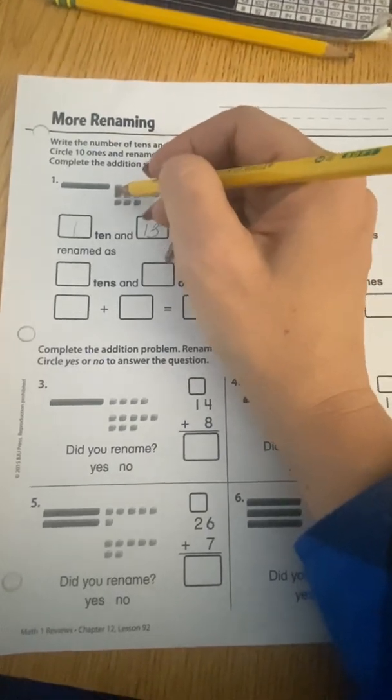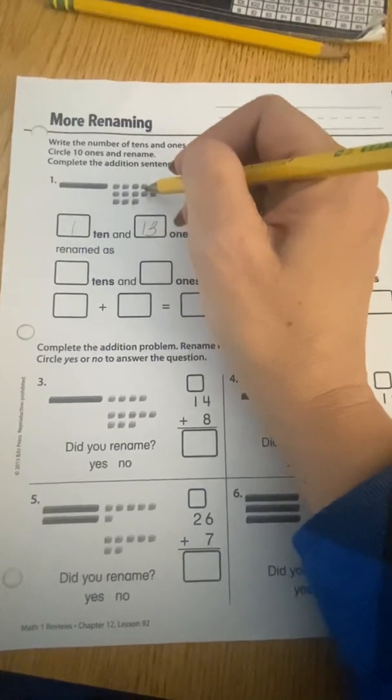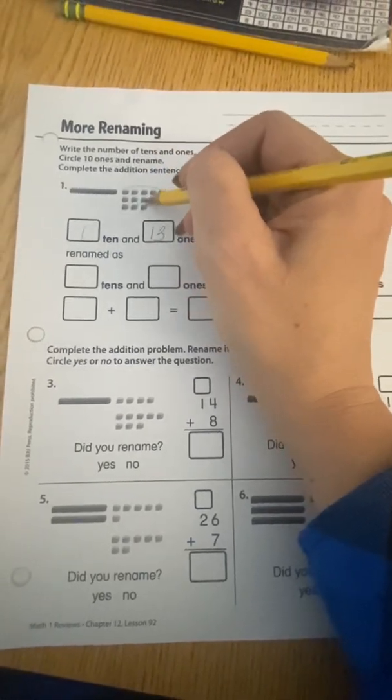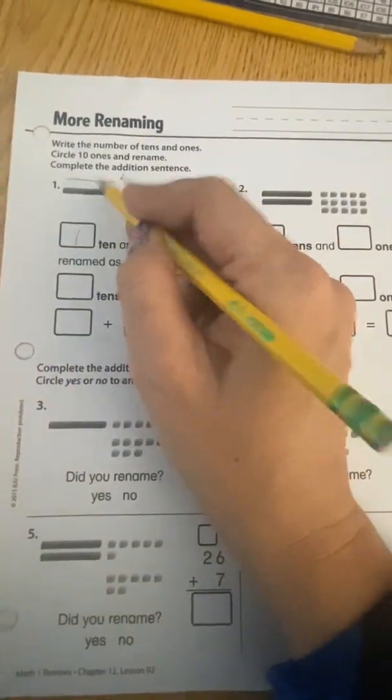Now we need to group up 10 ones and rename them into a 10 stick. So we're going to count out 10: 1, 2, 3, 4, 5, 6, 7, 8, 9, 10. We circle it the best we can. I've circled 10 ones. Some of them like to show the arrow, but they don't have to. They bring the 10 ones over and turn them into a 10 stick. They've just grouped 10 ones into a 10 stick.